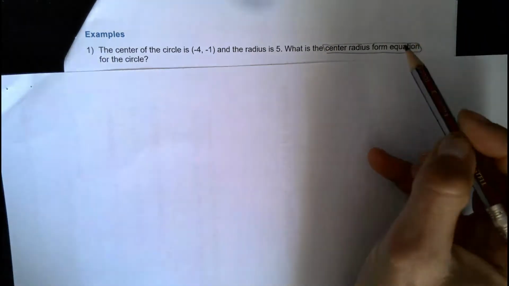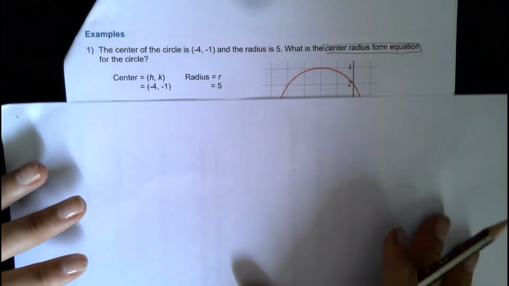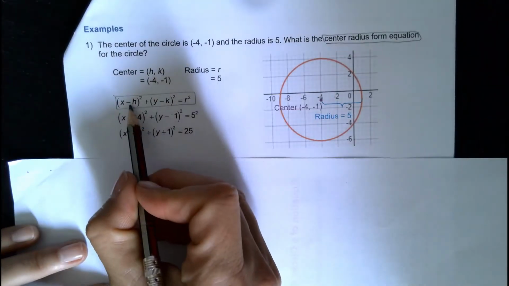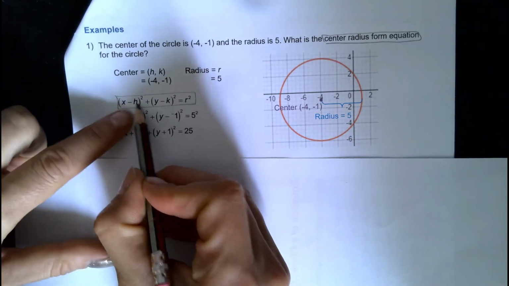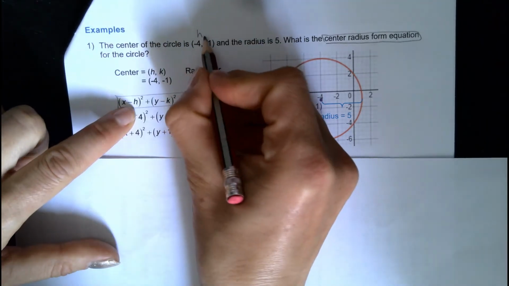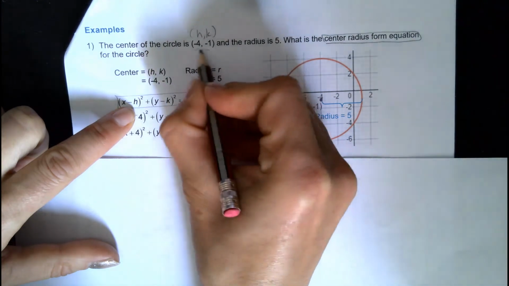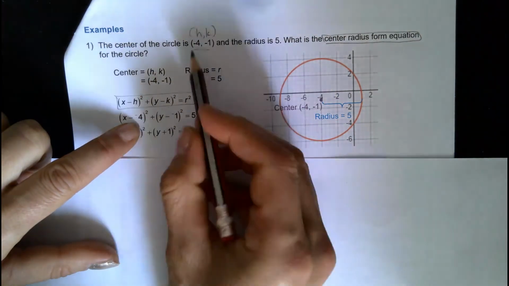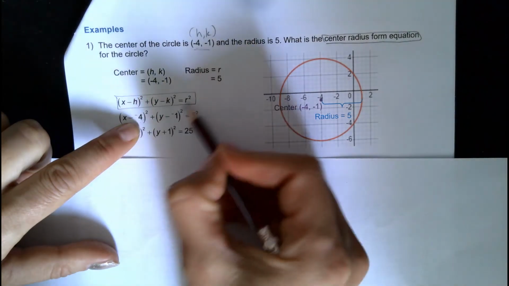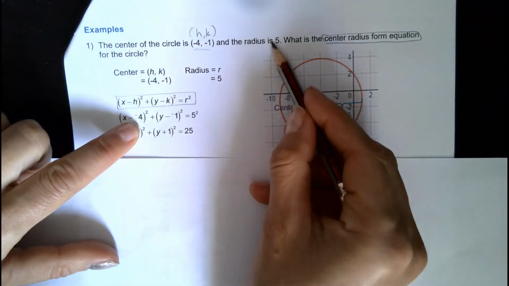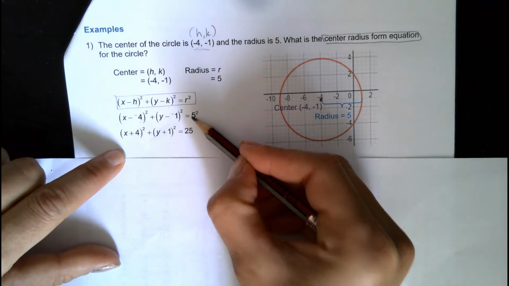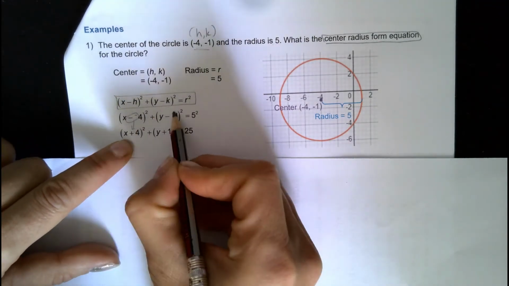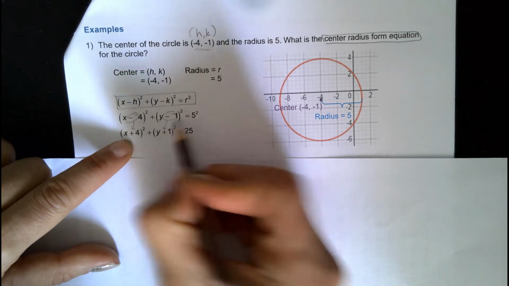So they're saying, what is the equation for this? All you do is you write out the center radius equation, and wherever the h and k are, you put in the values for the center. So here h is -4, k is -1, and then the radius is 5, so you put 5 here. And here you have a negative and a negative, and that makes a positive.